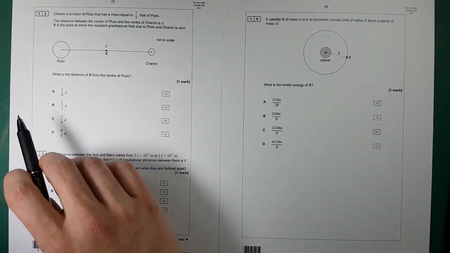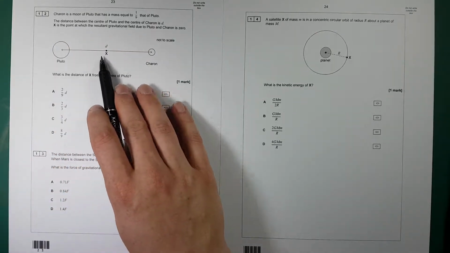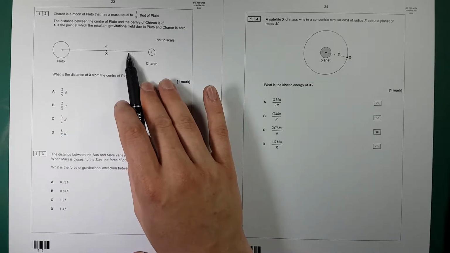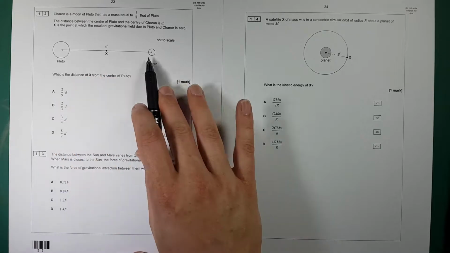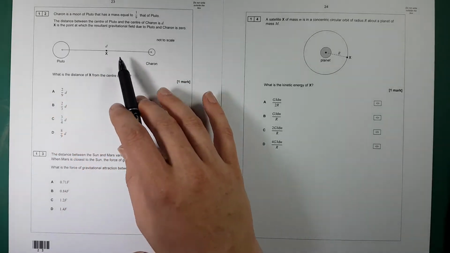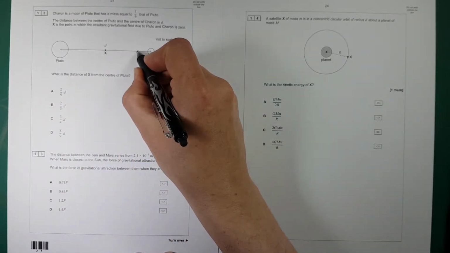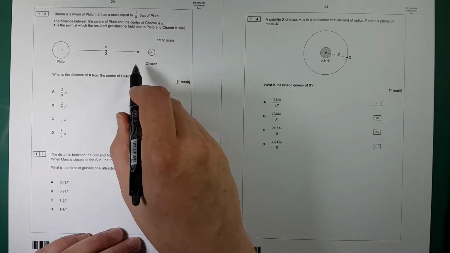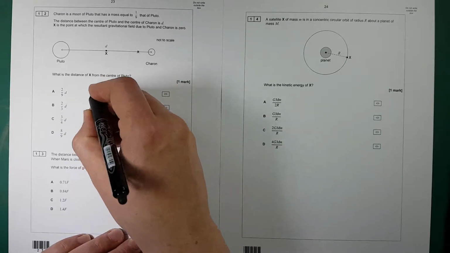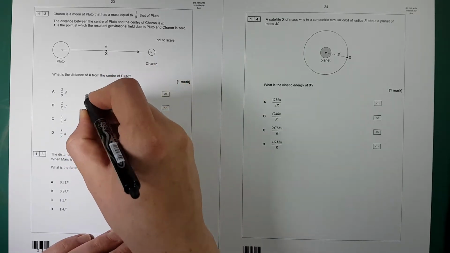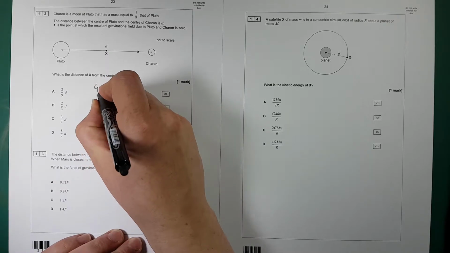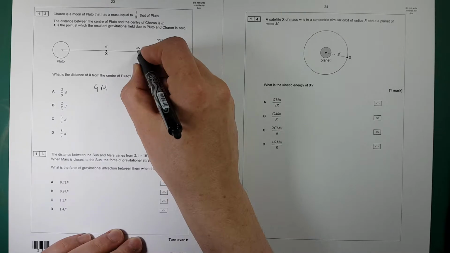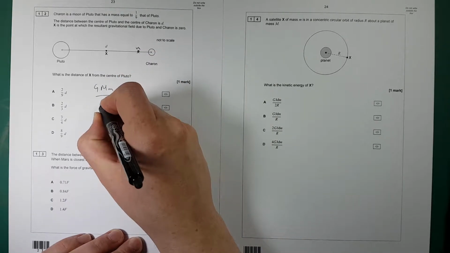Question 12. We've got one of these questions where you have to work out the place between two objects which has no net field, so the pull from each one is equal. So the first thing that we know is it's got to be closer to Charon than it is to Pluto, because this has a smaller mass. Right, so let's think about the size of the field. So I'm going to work in terms of the force due to the field. So G, if I put a little mass m there, so GMm over r squared.